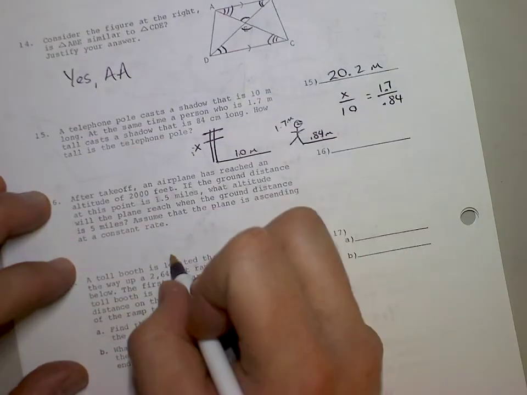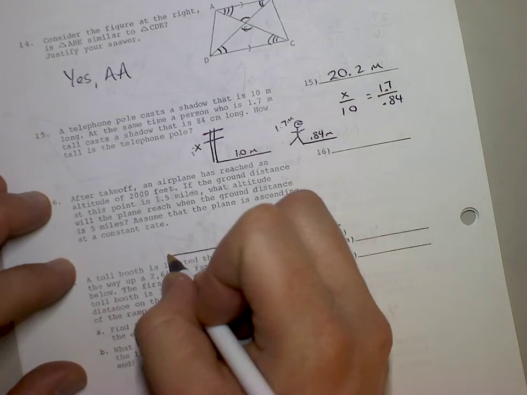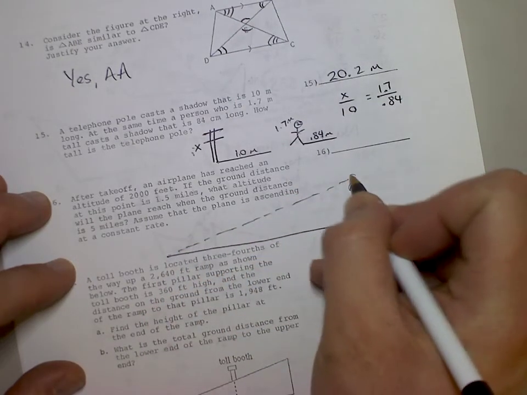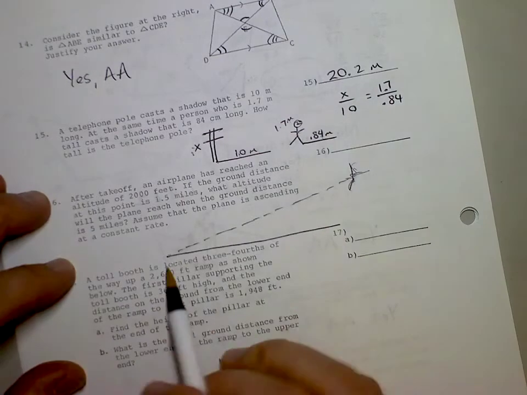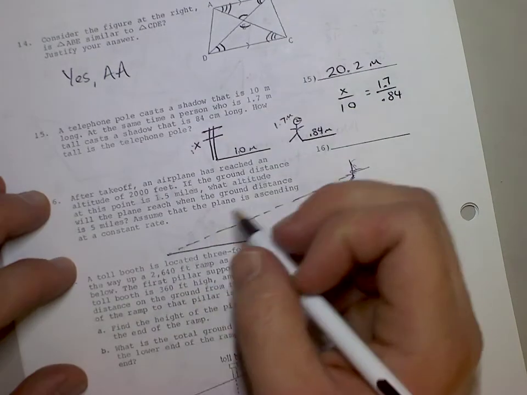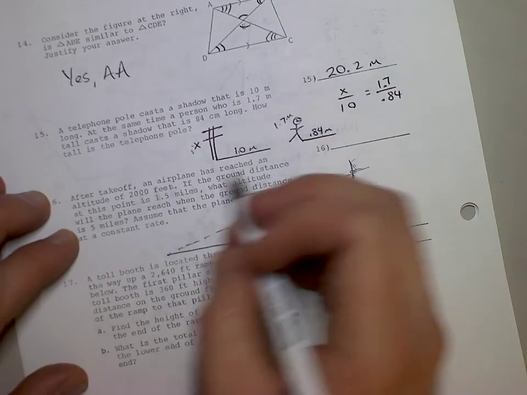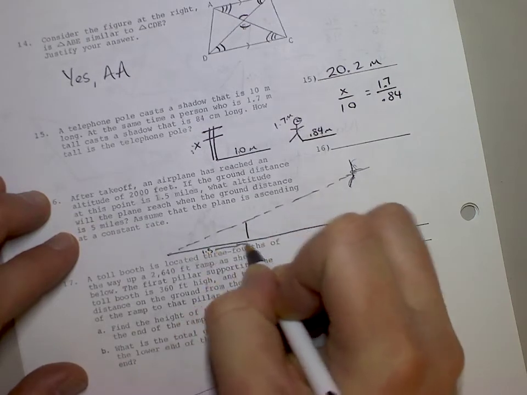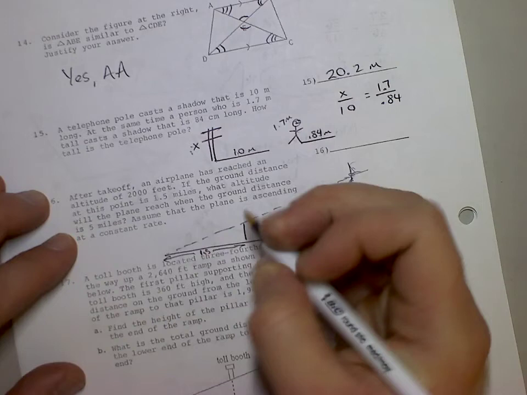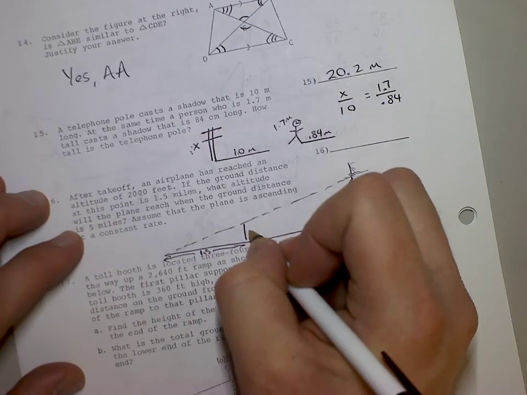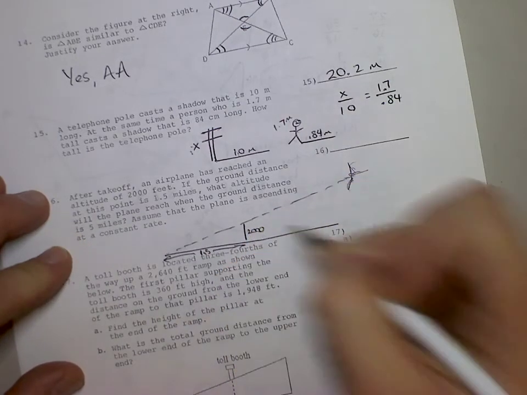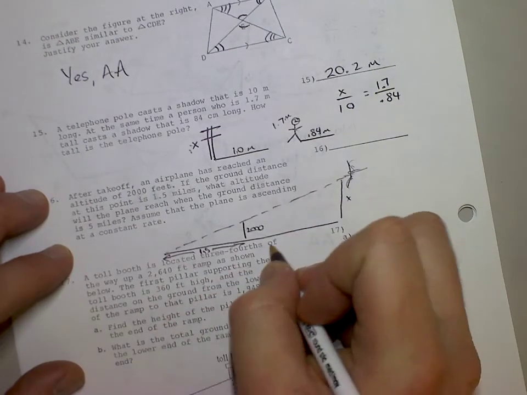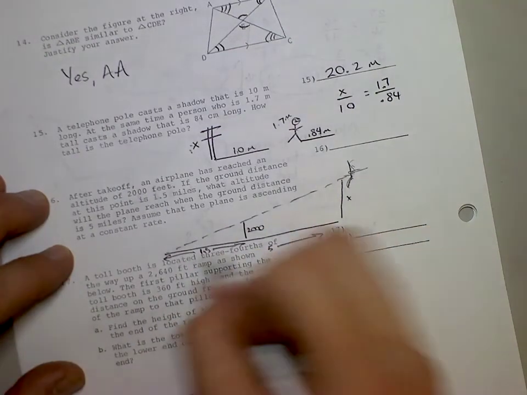Next one, we've got an airplane. So there's the ground, and here's the airplane. It's up here somewhere. There it is. It's too small to see in the sky. Let's see. When the ground distance was 1.5 miles, so my ground distance is 1.5 miles. It had an altitude of 2,000 feet. And we want to know how high is this airplane when it has a ground distance of 5 miles. Because that's all the way over there.